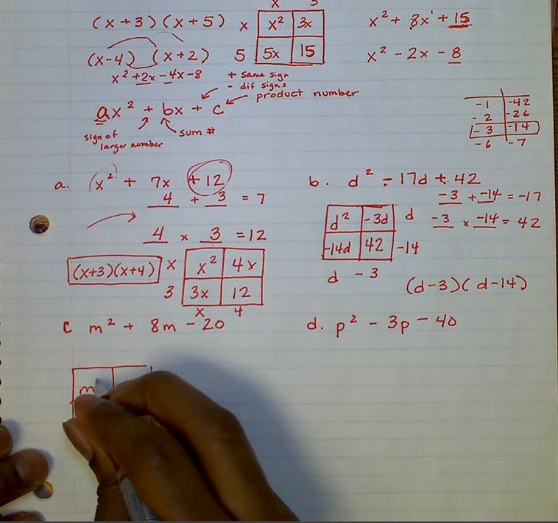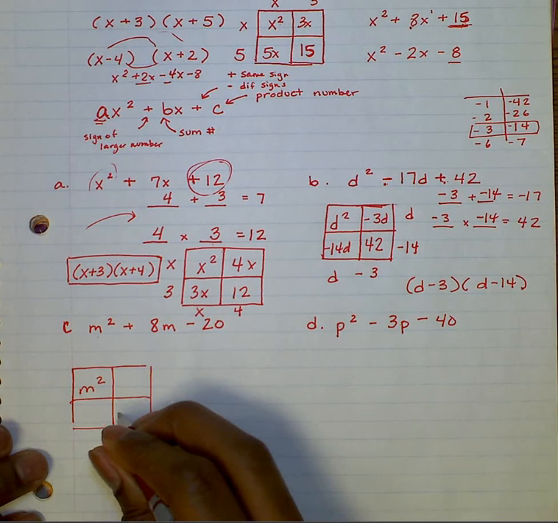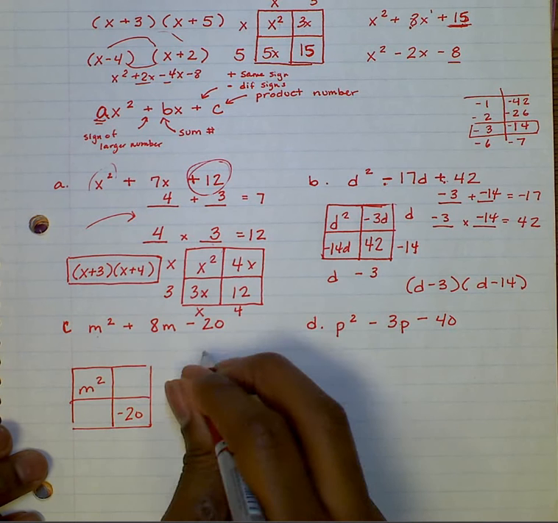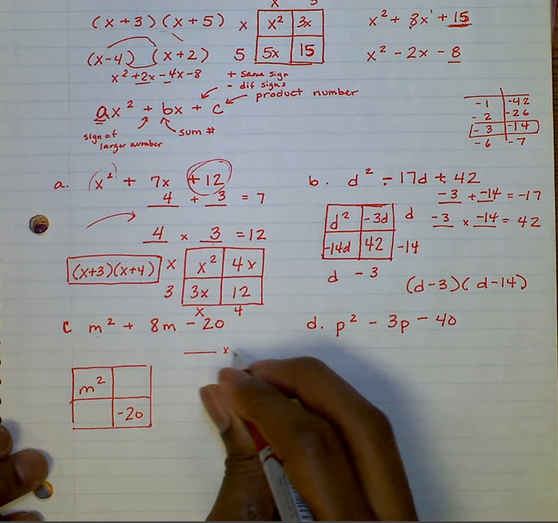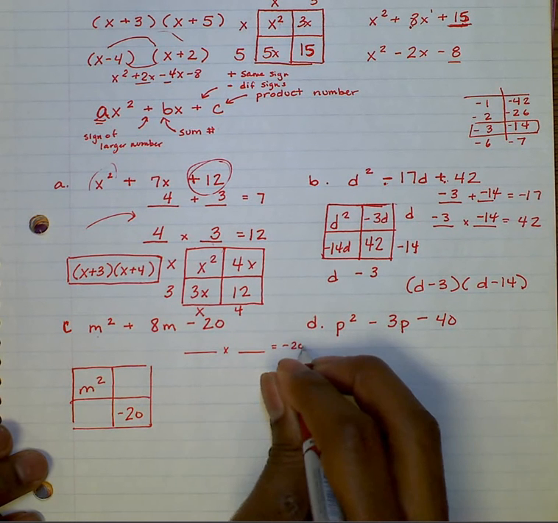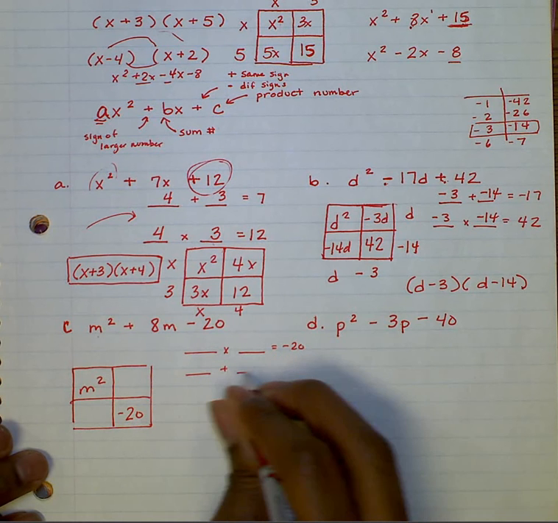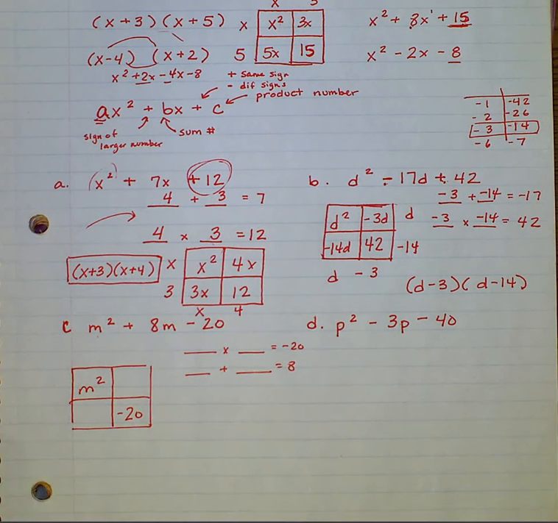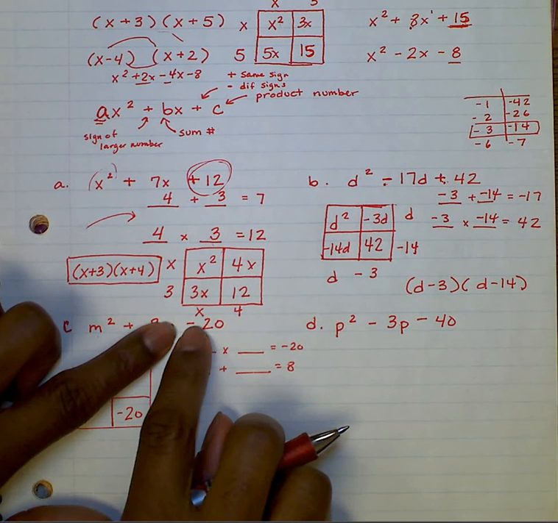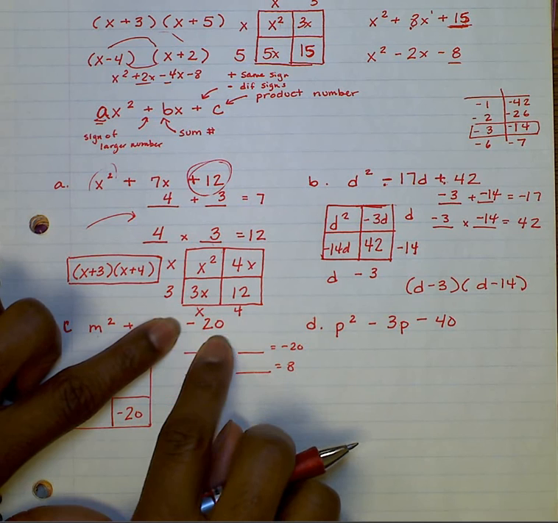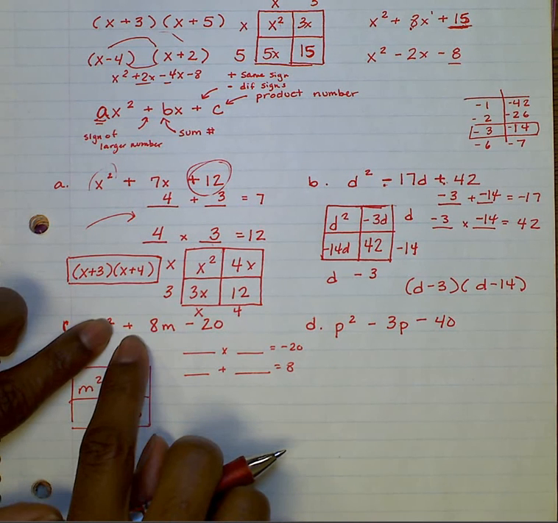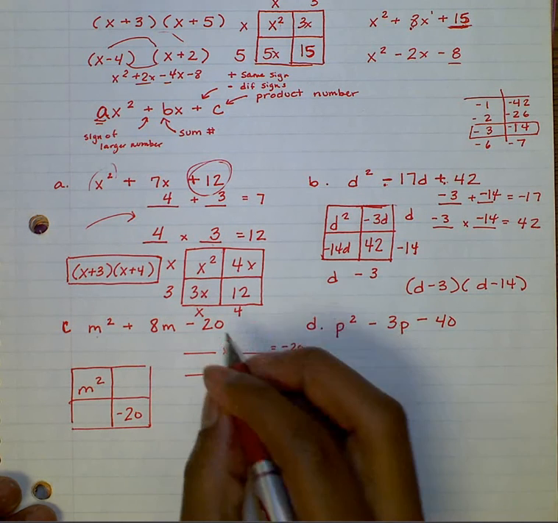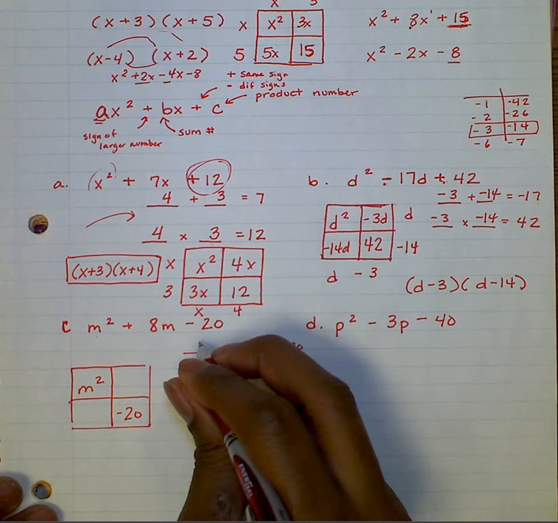M squared, negative 20. Trying to find two numbers that multiply to give me negative 20 and add to give me 8. Okay? The two numbers will have different signs because one's positive and one's negative. We can tell because it's a negative product. The larger number will be positive. Okay? Thinking right now, hopefully you're thinking a little bit. I'll come up with those numbers.